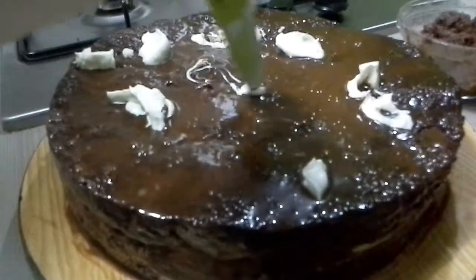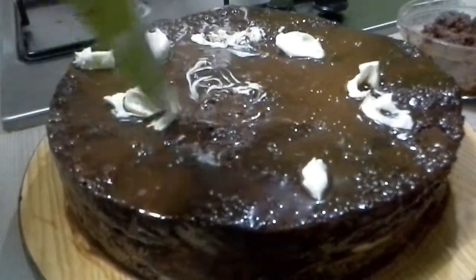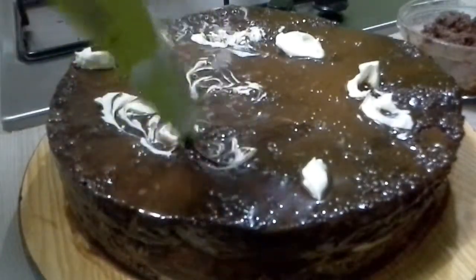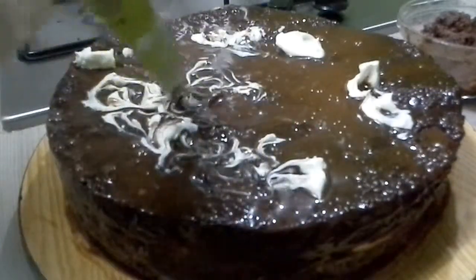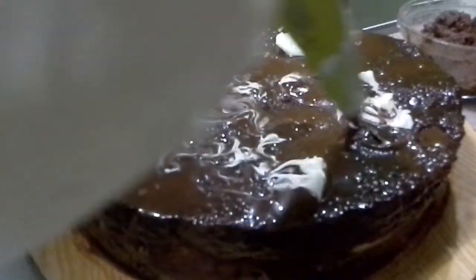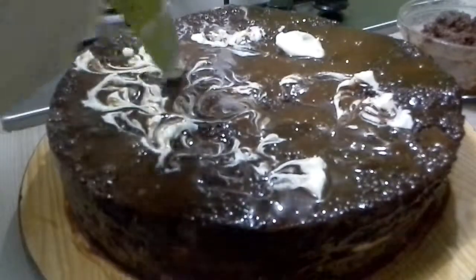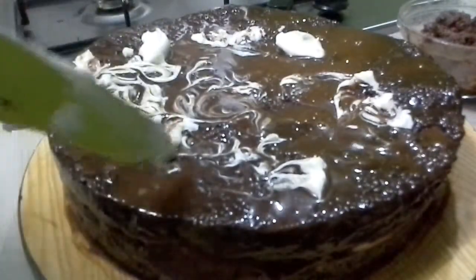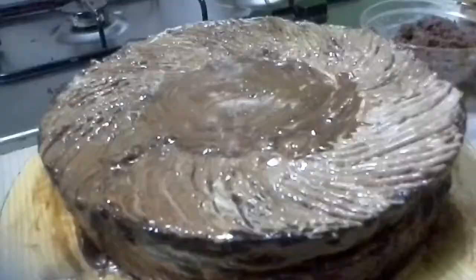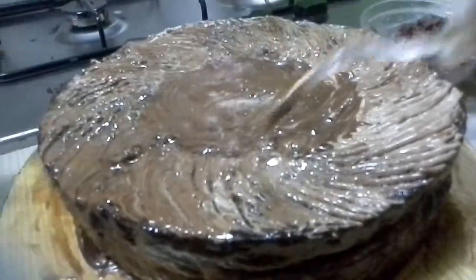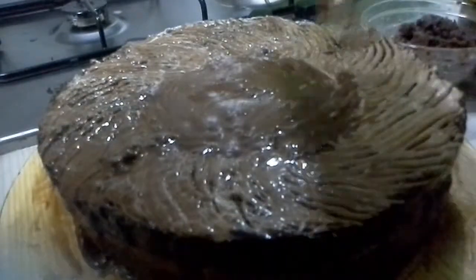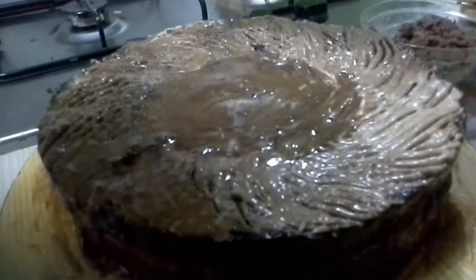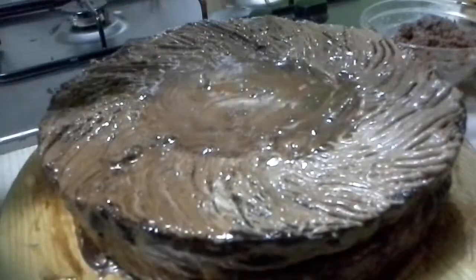Just along with the ganache. Just do swirls. Instead of the knife, I've just used the fork, and I've done this as it is more comfortable for me.